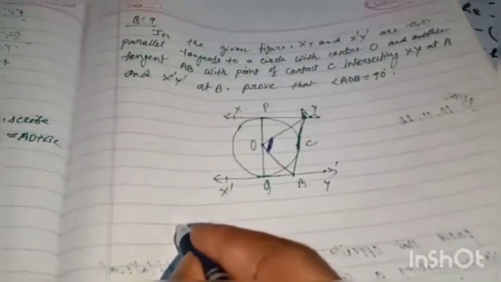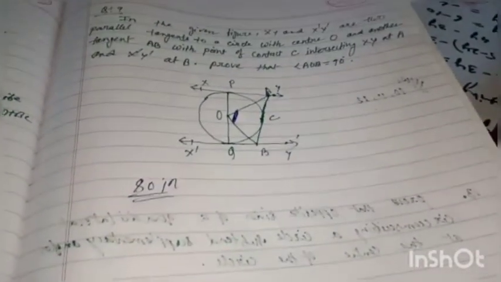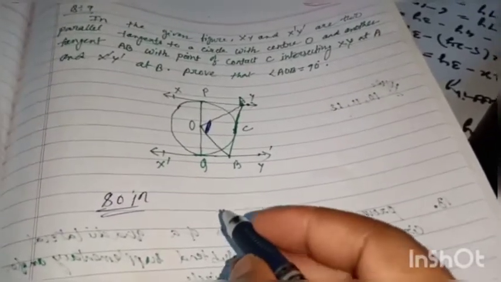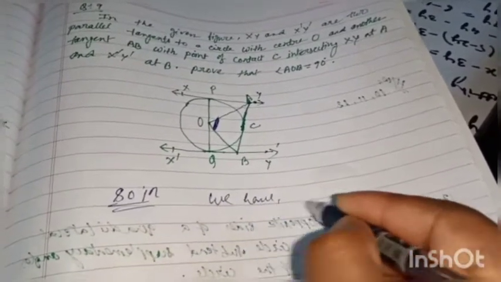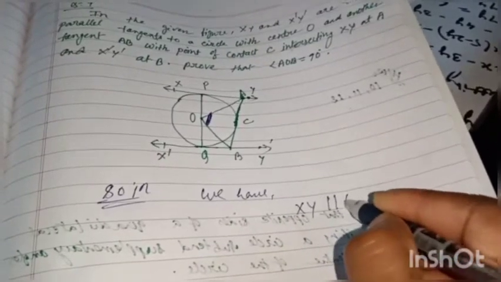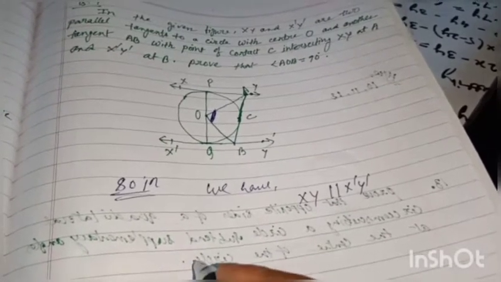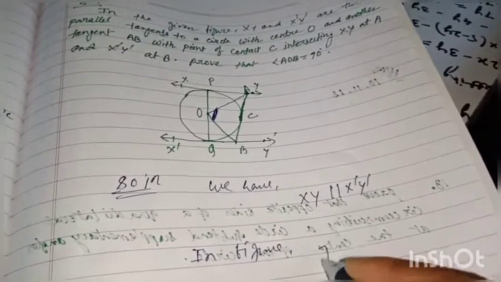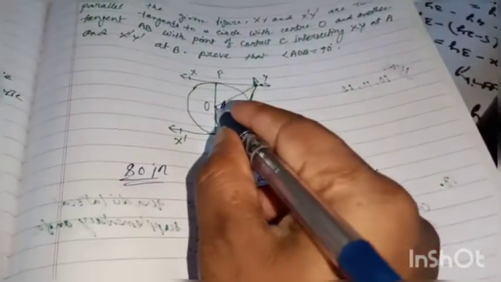Okay, solution. See, it is also very easy. Just try to understand. I hope all of you understood the question. First you write like this: we have XY parallel to X dash Y dash. Next, in the figure, join OC.